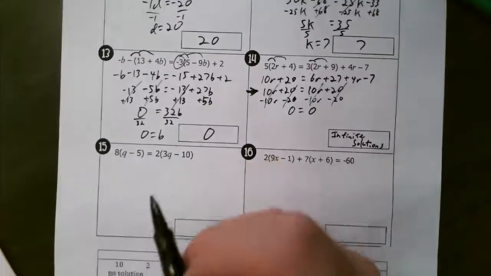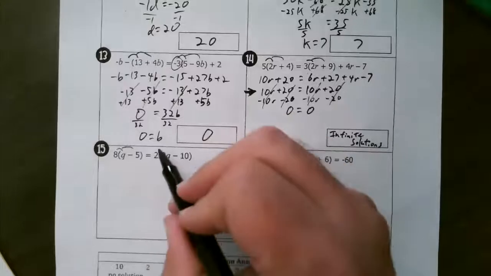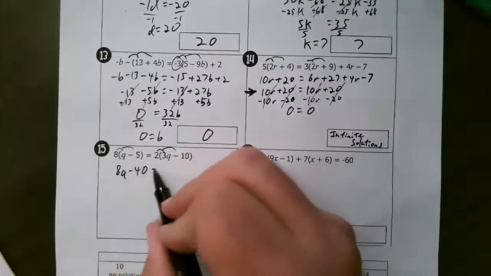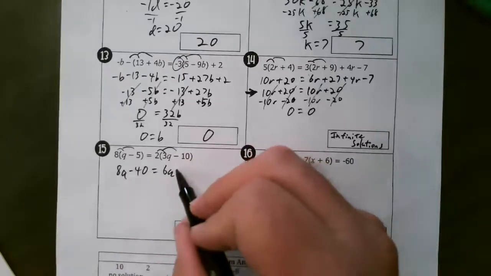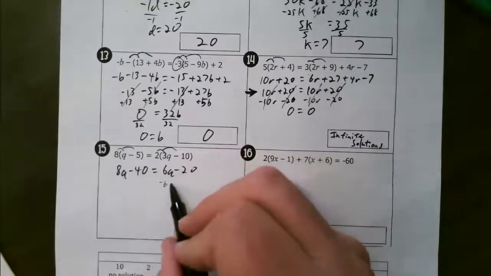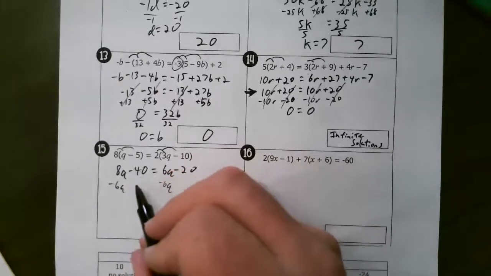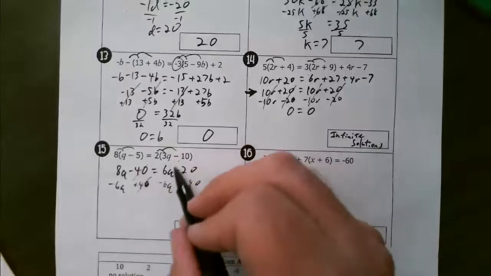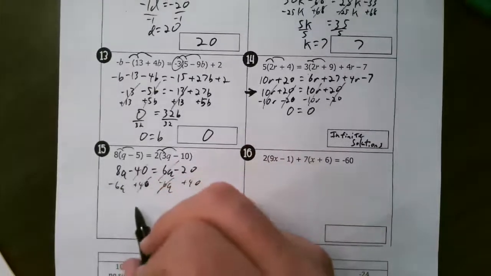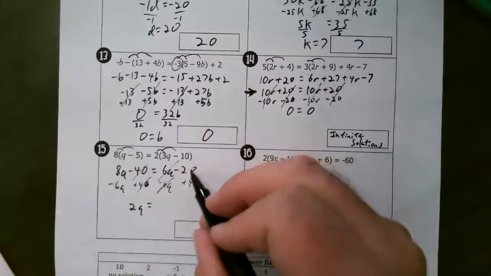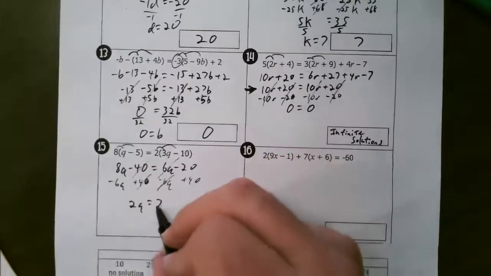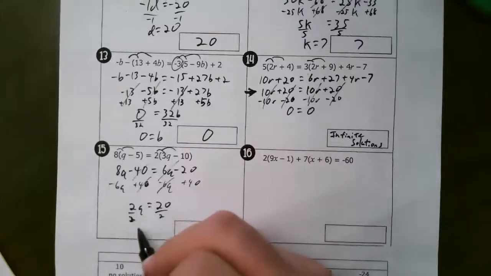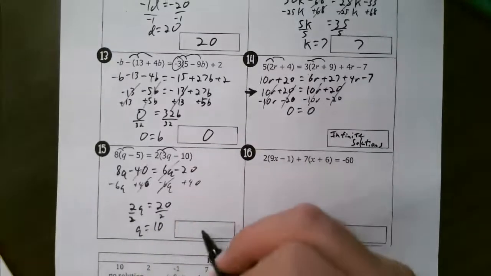All right, 2 more. Number 15. 8 gets distributed, 2 gets distributed. 8q minus 40 equals 6q minus 20. Bring the 6 over by subtracting. Bring the 40 over by adding. Eight minus 6 is 2, so 2q equals 40 minus 20, which is 20. Divide off 2 from both sides. That leaves us with q equals 10.